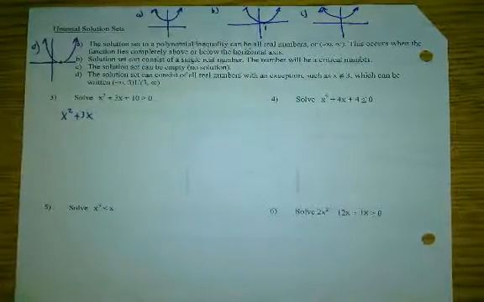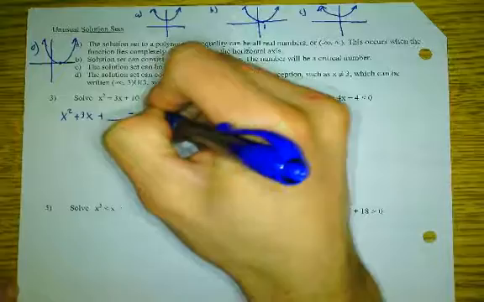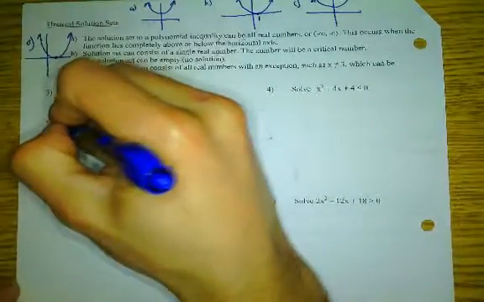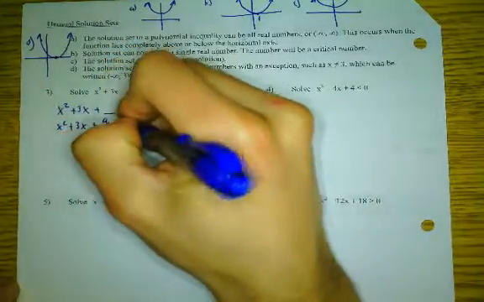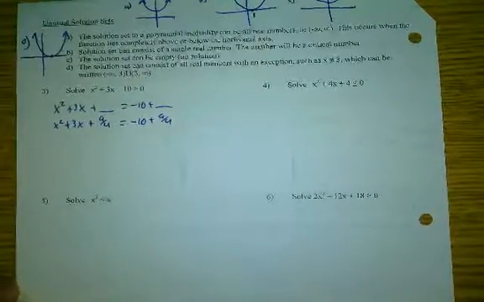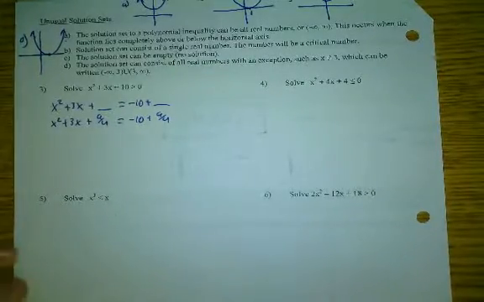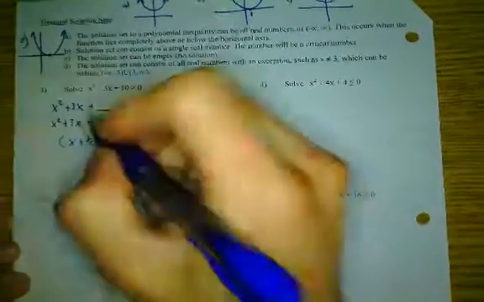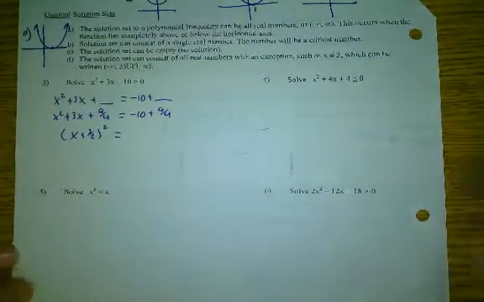Just know that x squared plus 3x plus 9 over 4 equals negative 10 plus 9 over 4. You remember how to complete the square, right? B divided by 2 and then square it. So this becomes x plus 3 over 2 squared equals negative 10 plus 9/4. That's the same thing as saying negative 40 over 4, so plus 9, negative 31 over 4. Now, remember that to get rid of a square, you have to take the square root.